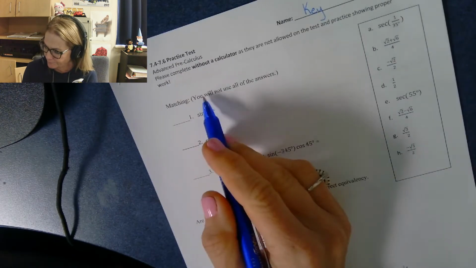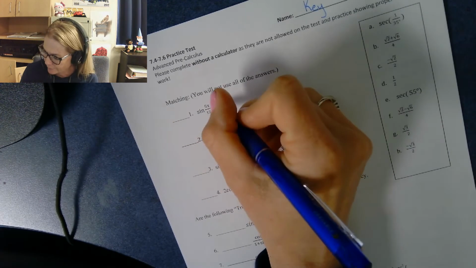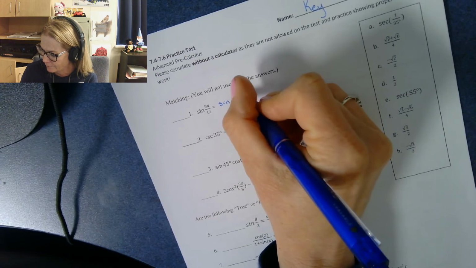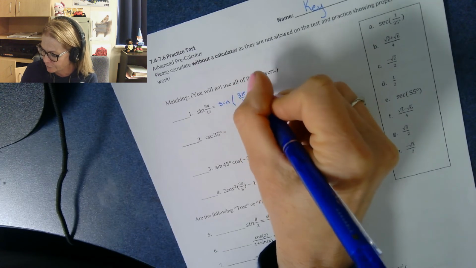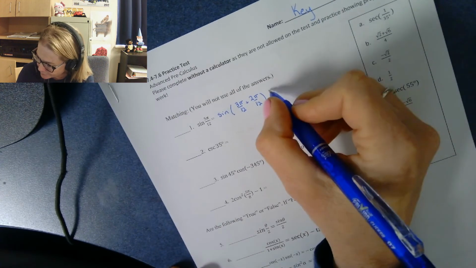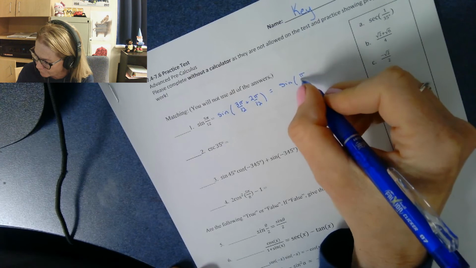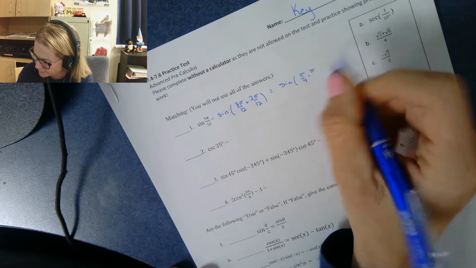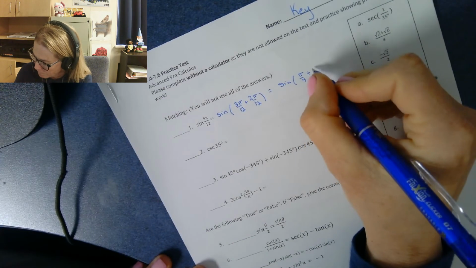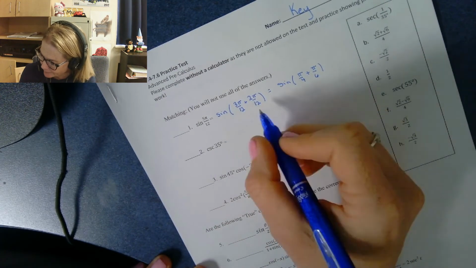So the first one, we're just going to use all of our little techniques here. The first one looks pretty familiar. I would say that this is sine of 3 pi over 12 plus 2 pi over 12. And those are going to shake out to be values that we certainly know. So we'll just write that over here. That's going to be equal to the sine of pi over 4 and pi over 6. So we know those values, and we can just sub in and compute. All right. So let's expand though first.